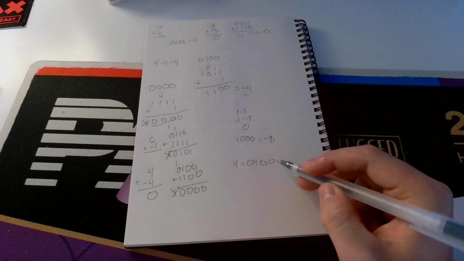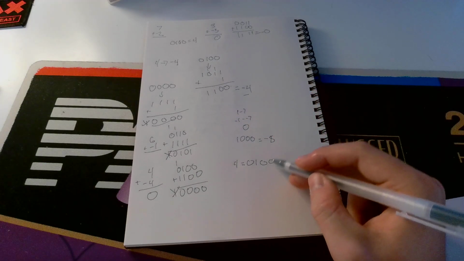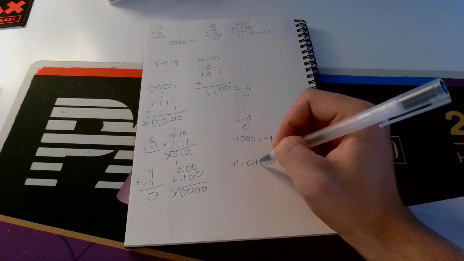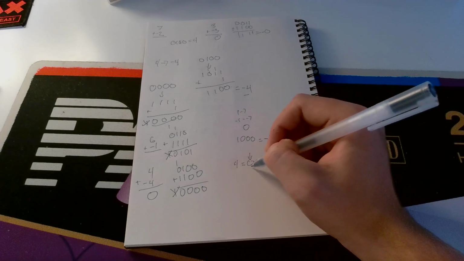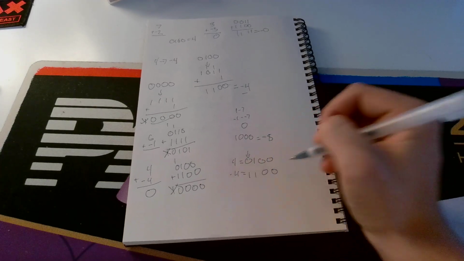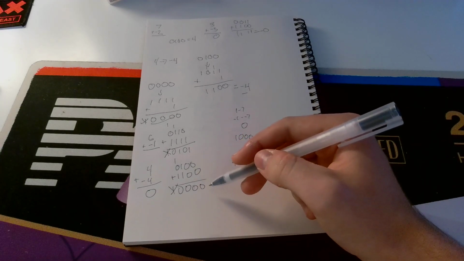And now let's start over here. 0, 0, 1. We found the first 1 bit, so we're going to flip all the bits to the left of it, which in this case is just this 0. So negative 4 equals 1, 1, 0, 0, which is consistent with how we found it before.